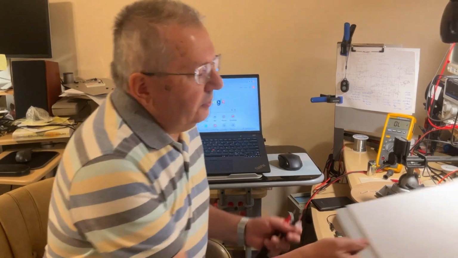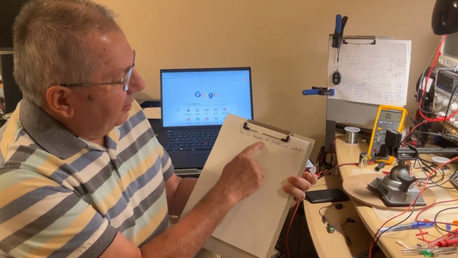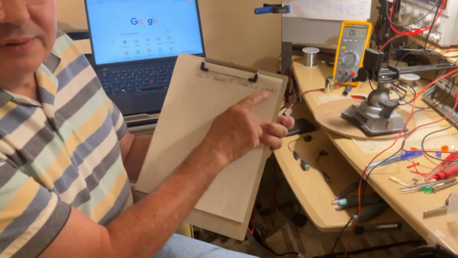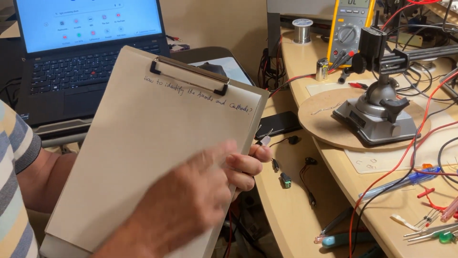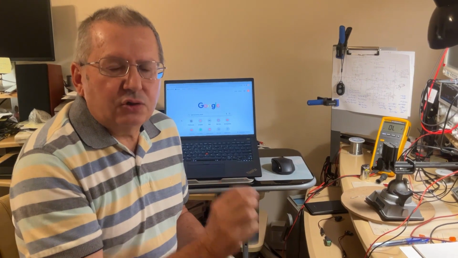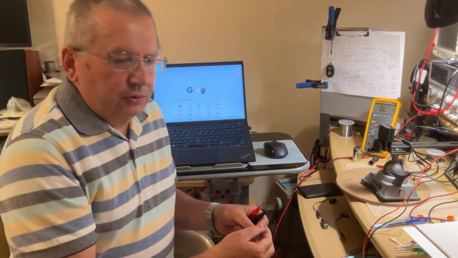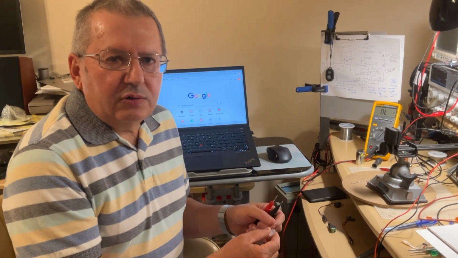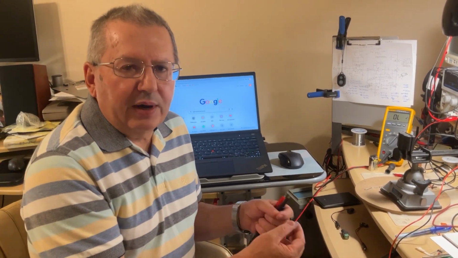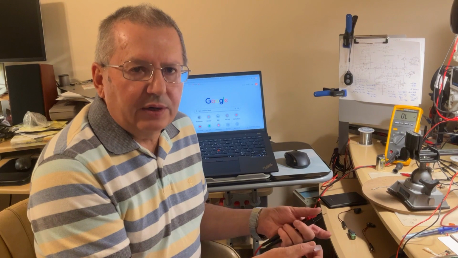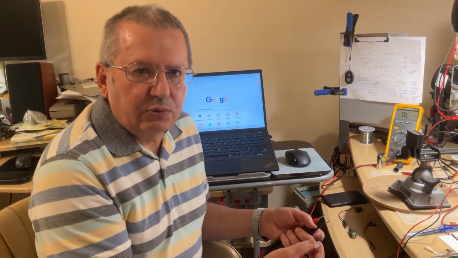The plan for today. We're going to identify the anode and the cathode of the light emitting diodes. And then we're going to build our first testing circuit for LEDs. Let's start. As you know very well, the diodes don't conduct in both directions. They only conduct in one direction because they are electronic switches.